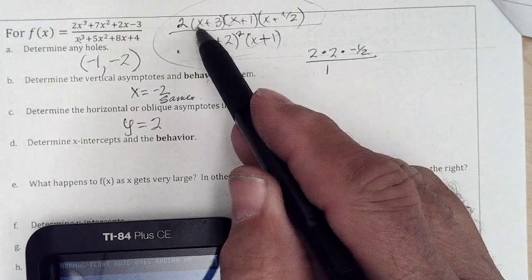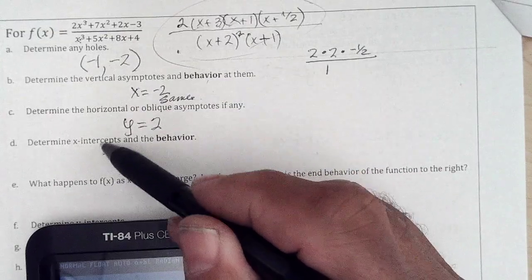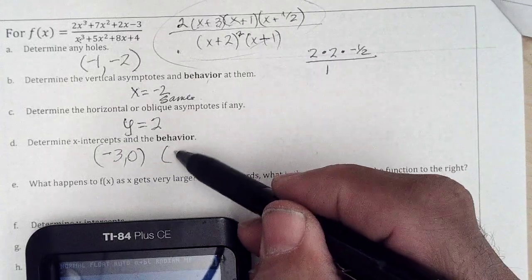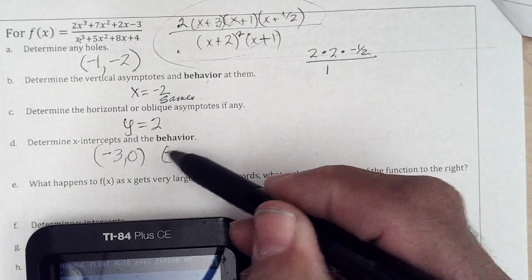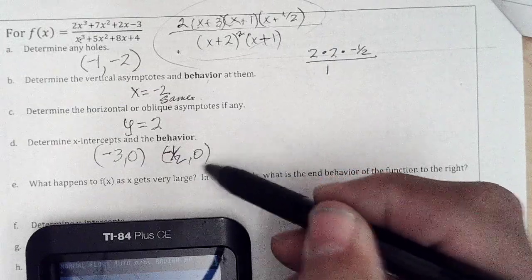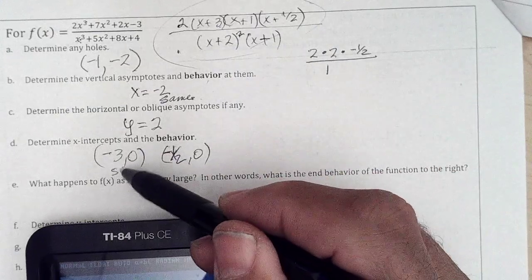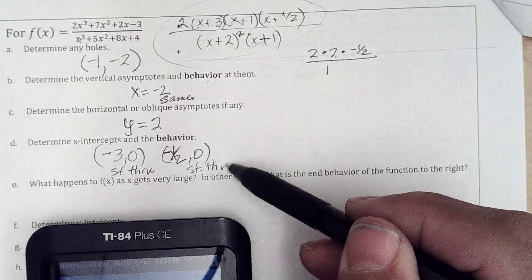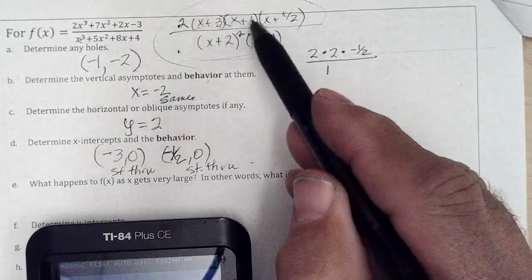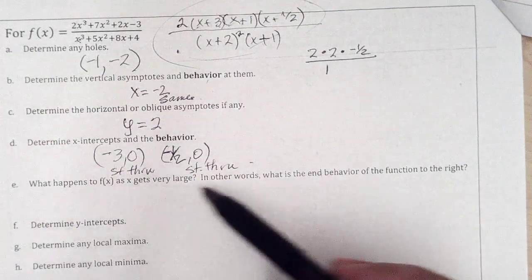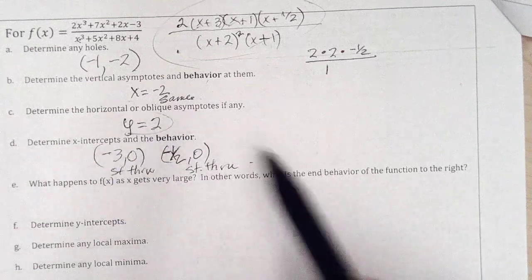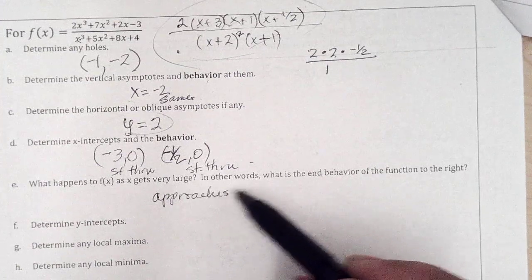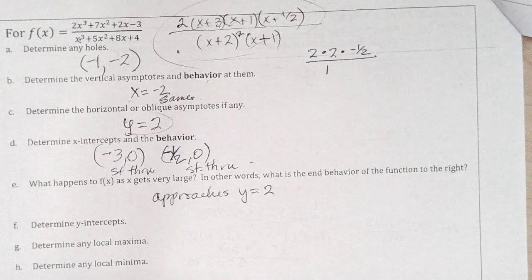X-intercepts, it goes through -3, 0. That was where the hole is, and it goes through at -1/2, 0. And this happens once, so it's straight through. And so is this one, because it's degree 1 and degree 1, and that's the hole. So when x gets very large, it's going to approach y equals 2. Approaches a height of 2.